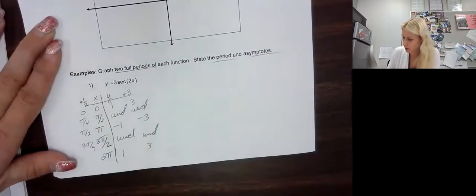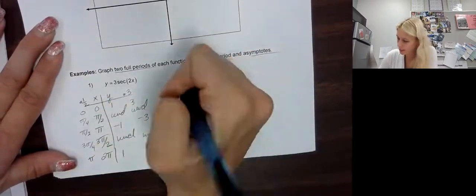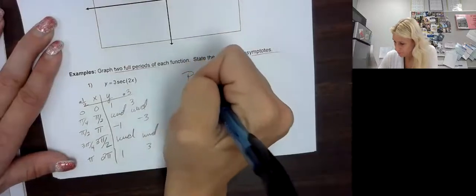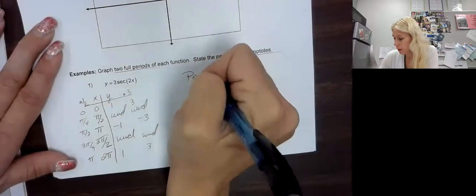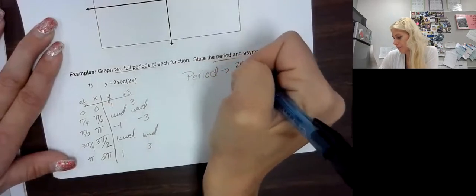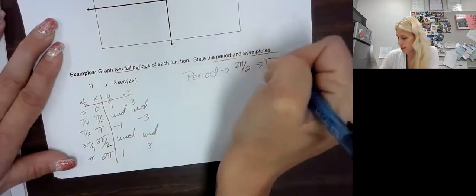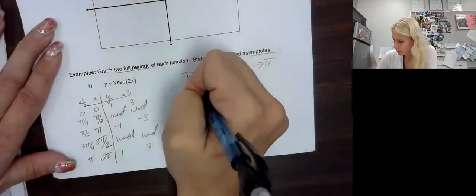Did you catch that before I did? So it looks like my period is now pi. Let's check on that. Because it's the reciprocal, we start out with 2 pi over b, and our b in this case is 2. Reduce that, we get our period of pi. So that's great.